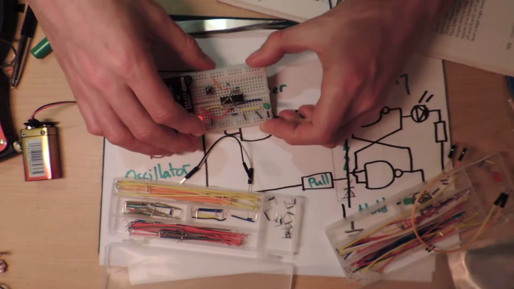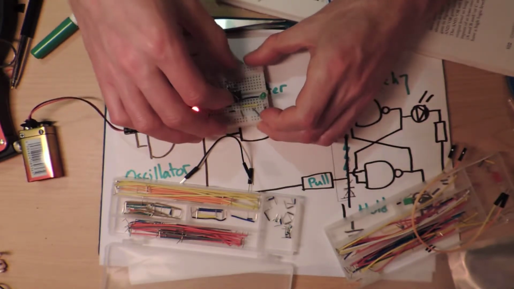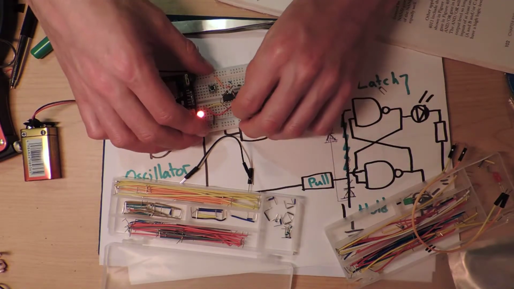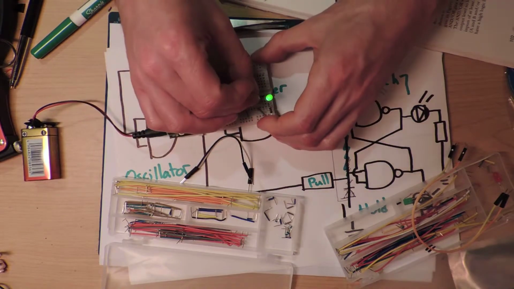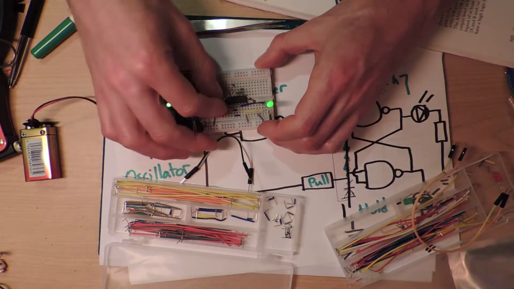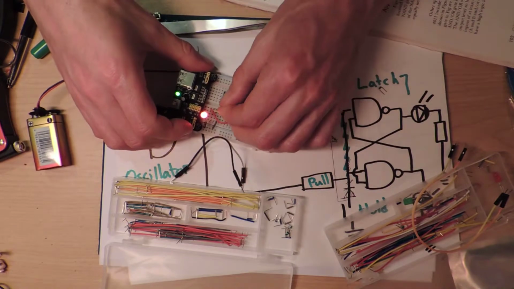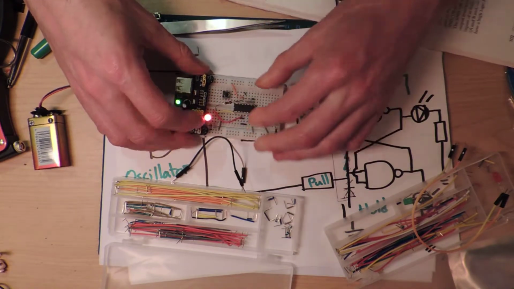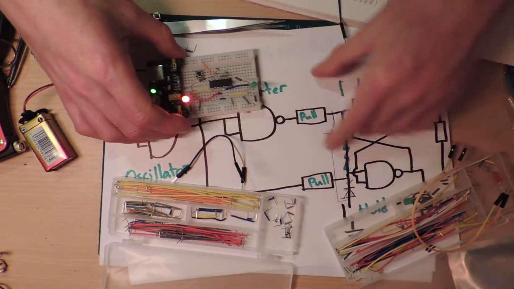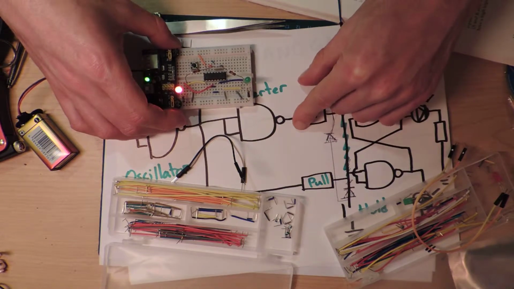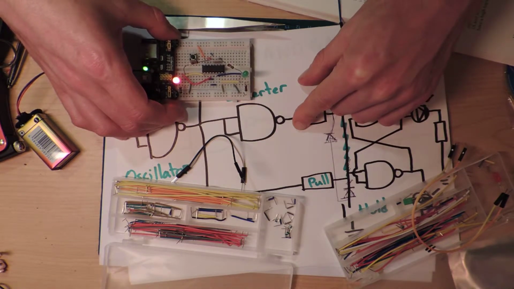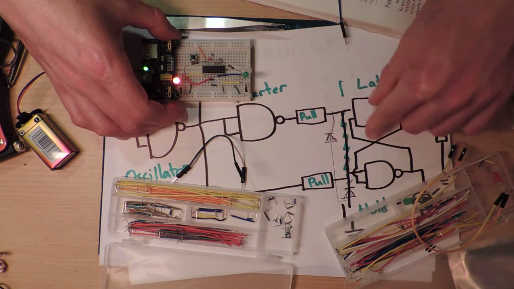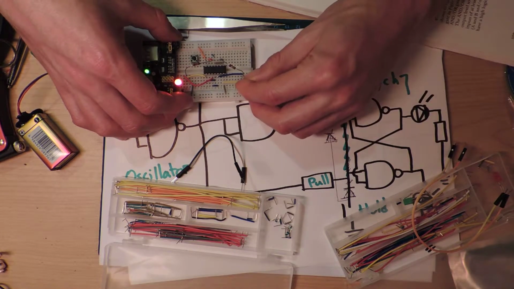So what have I done? Is it supposed to go all the way over there? I'm running the risk of touching the wires together, which is not so good. So I don't know if that was going to work. I just have to check. So it doesn't look like it's going to work, does it?